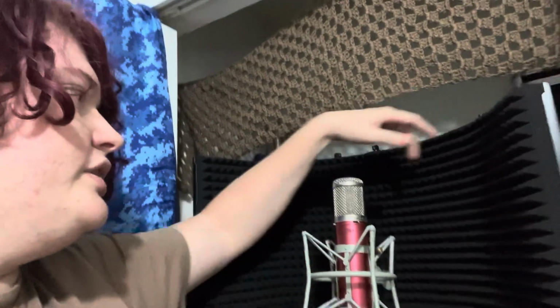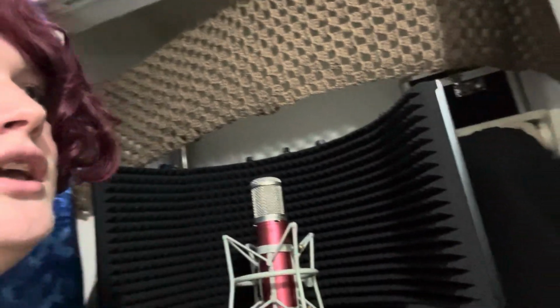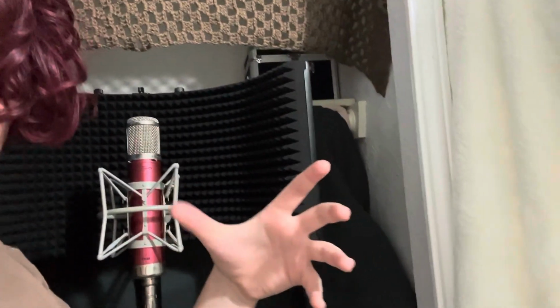And then there is omnidirectional, where it's going to be picking up sound from all around, and that's when both the front and back are active and they are in the same polarity. So rather than having the frequencies at the sides destroy each other, they add to each other, giving it a uniform sound all around the microphone.